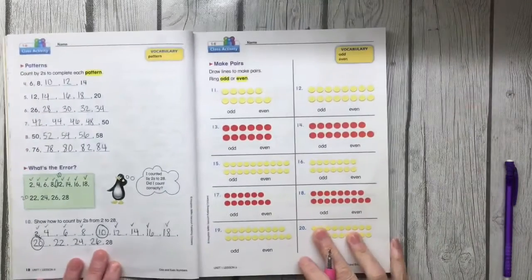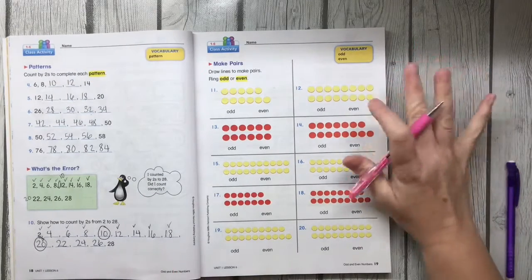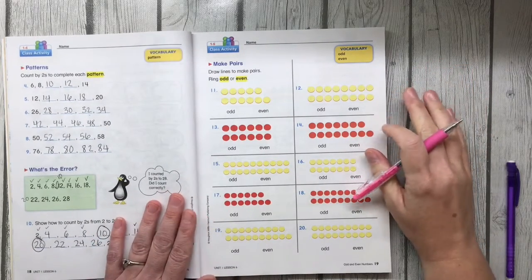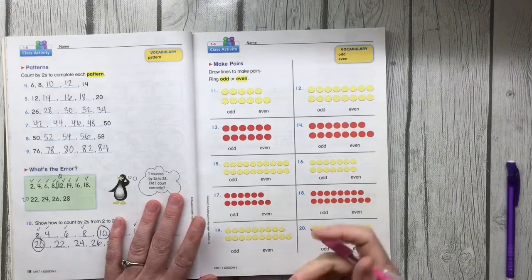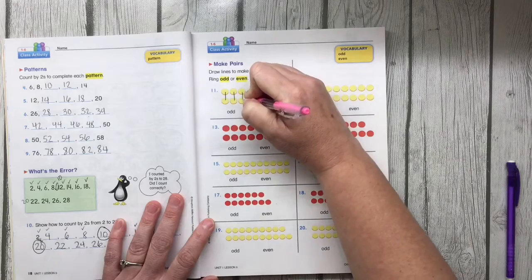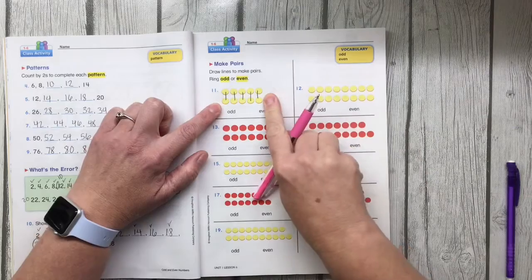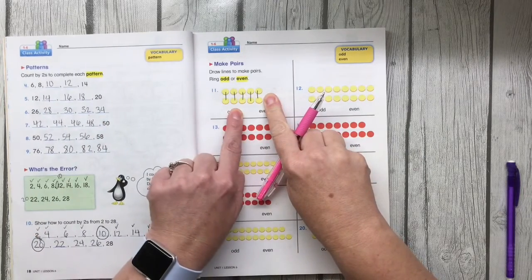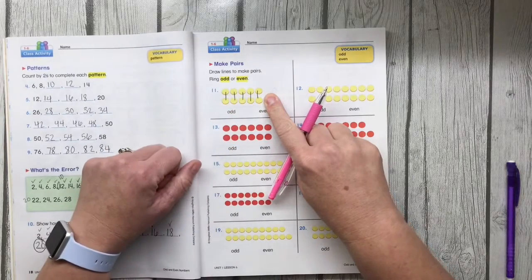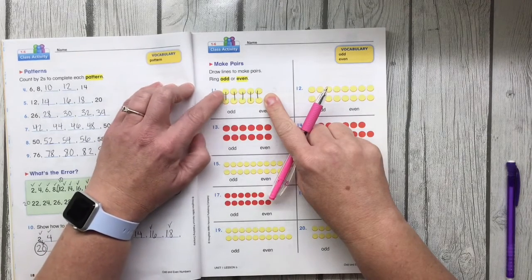All right, the next thing we're going to talk about is odd and even. We talk about odds and evens a lot. So what we're going to do right now is we're going to make pairs with these little discs. So the way we do that is we draw a line that goes in between each of them. Now, if each of these partners has a buddy, it would be even. Even means that they have a partner. You might want to think of that as even Steven. So even Steven means that even Steven has a partner.